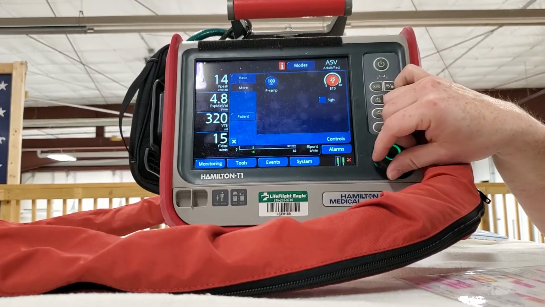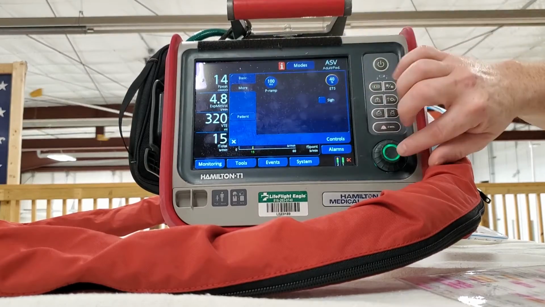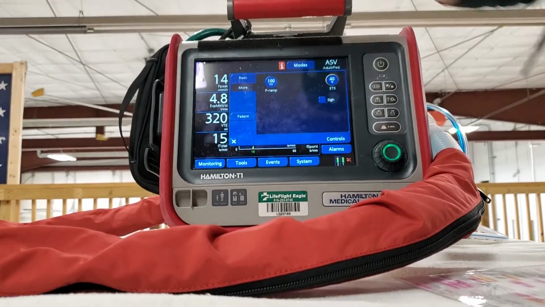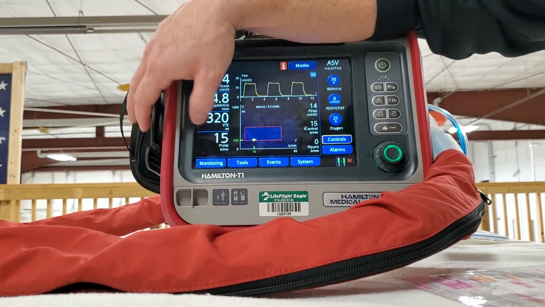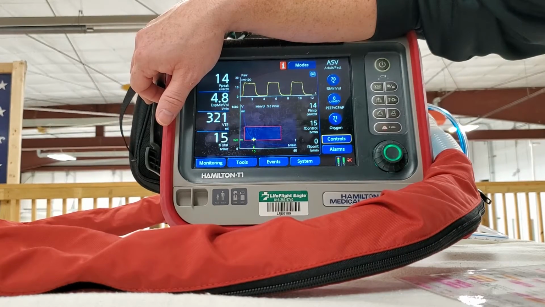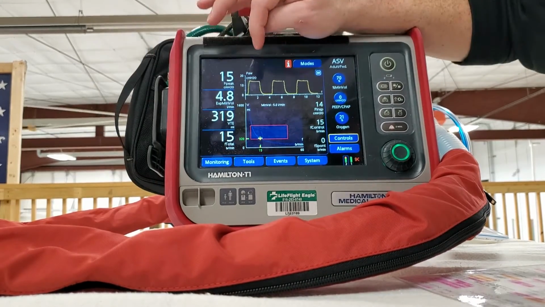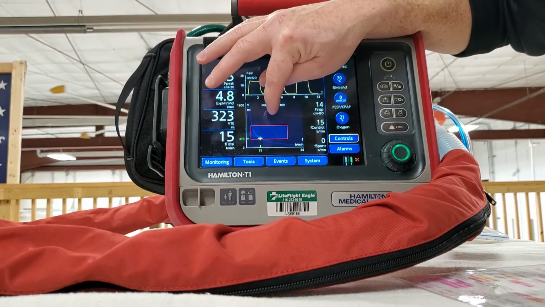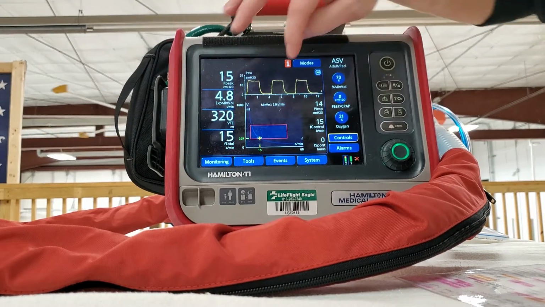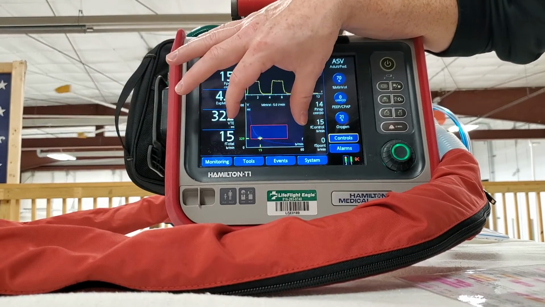So again, confirm. Right, let's go see what we got now. So that's a little bit on what we got going on here. This ASV graph's a cool tool if you understand how to use it. You can guide your changes and see, but a lot of the times the vent is going to do its calculations and give breaths accordingly.